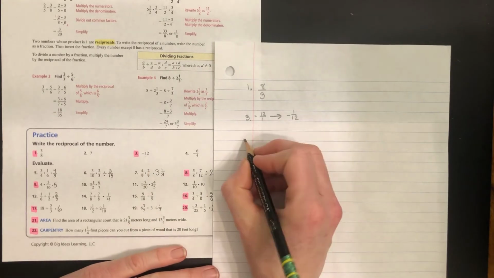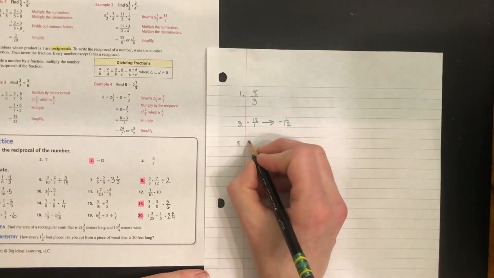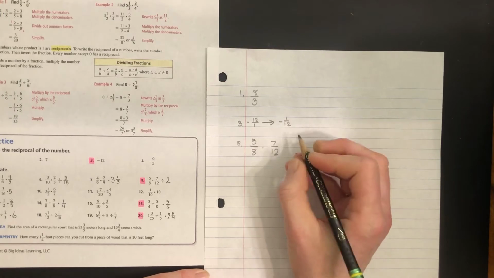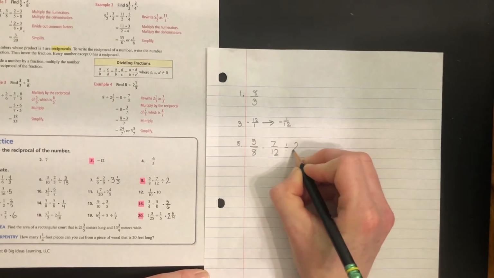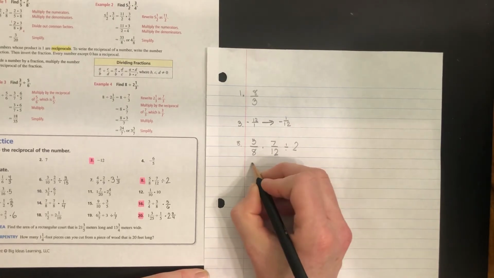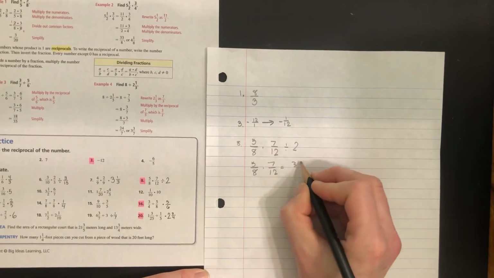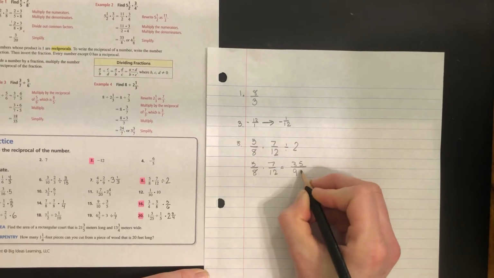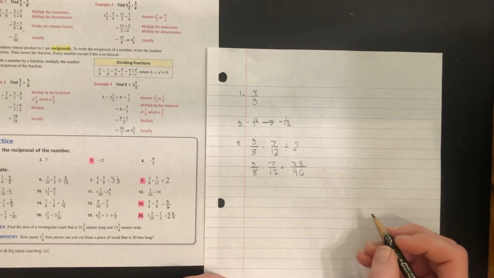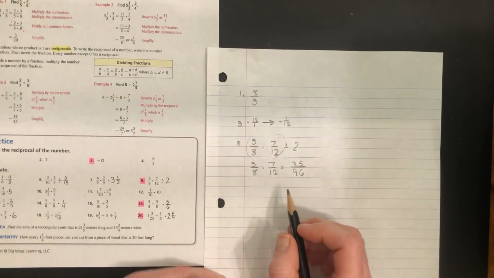Let's move on down to 8. Five eighths times 7/12 divided by 2. We'll do the multiplication first. 5/8 times 7/12 is 35/96. That is not reducible. All right, so we know that this right here makes 35/96.